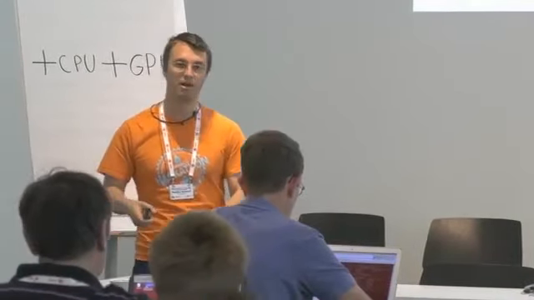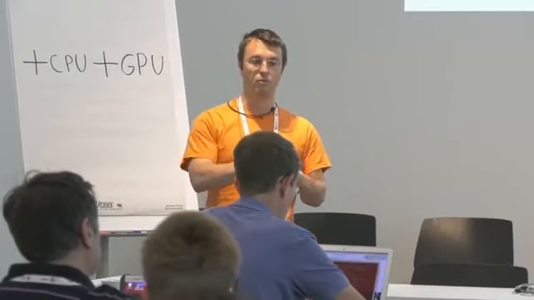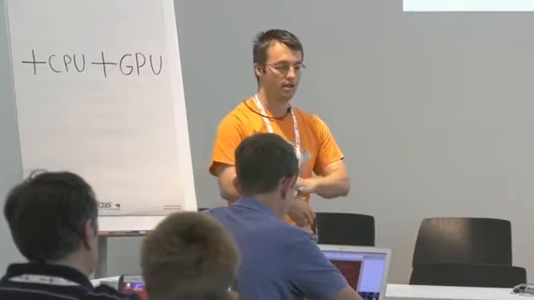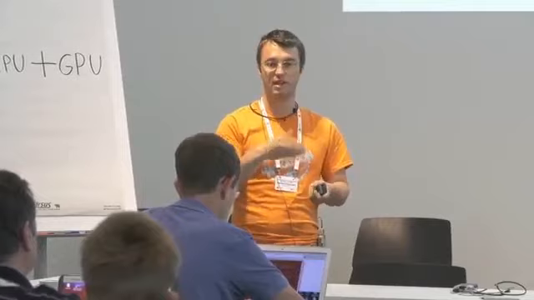Has anybody of you heard about the pipeline? What is the processor pipeline? The processor pipeline is when you execute an instruction, the instruction is split in several small phases, and there is dedicated hardware that executes each phase.